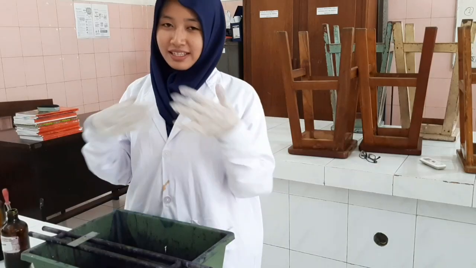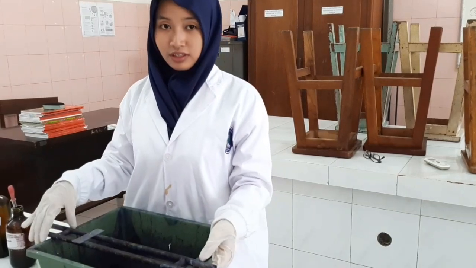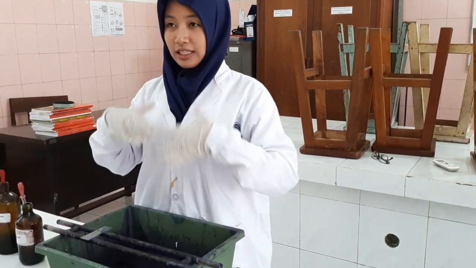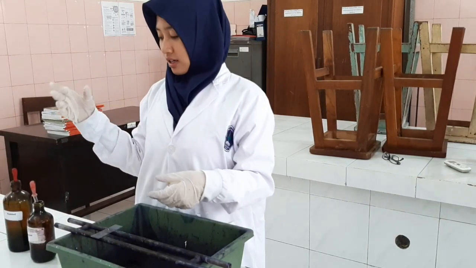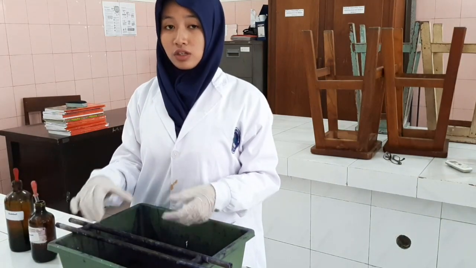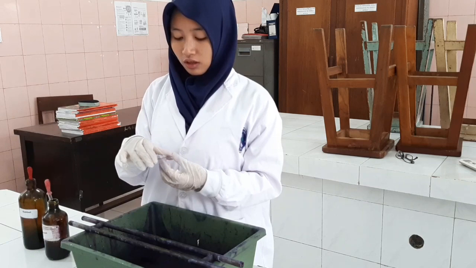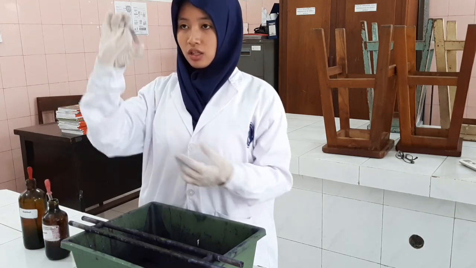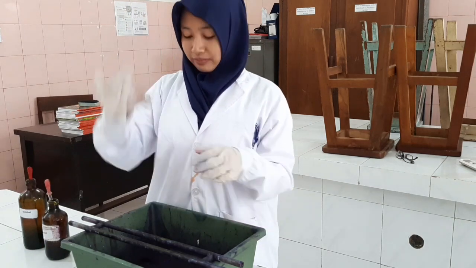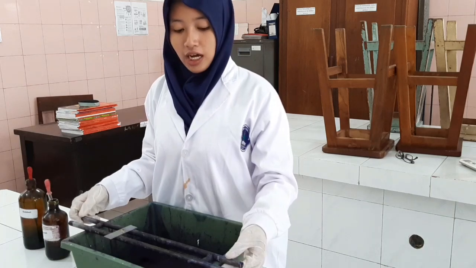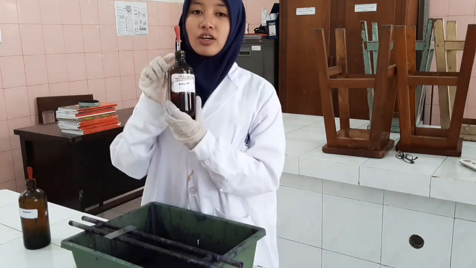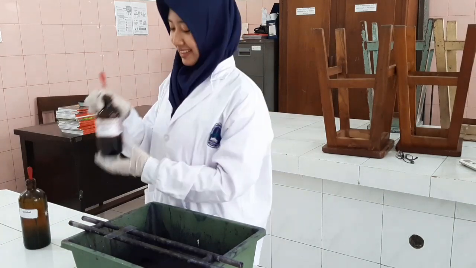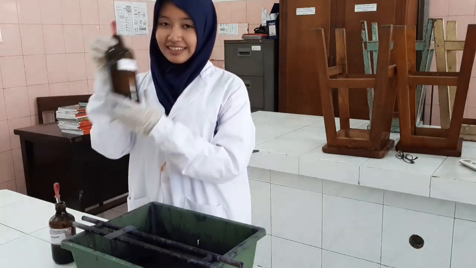Let me introduce myself. My name is Anissa Fizatullah. Now I will tell you the procedure of the Kinyoun-Gabbett method. Firstly, we need the slide, then a staining rack, Kinyoun liquid, and then Gabbett liquid.